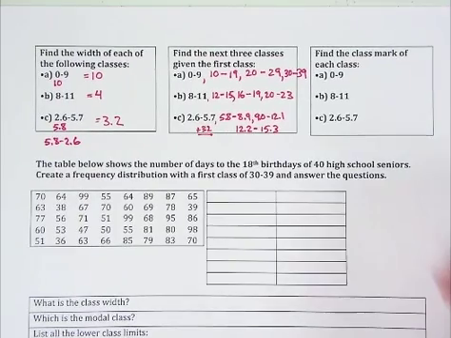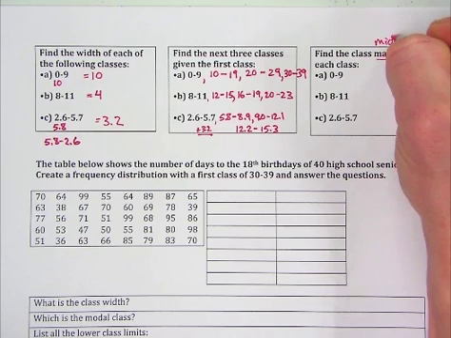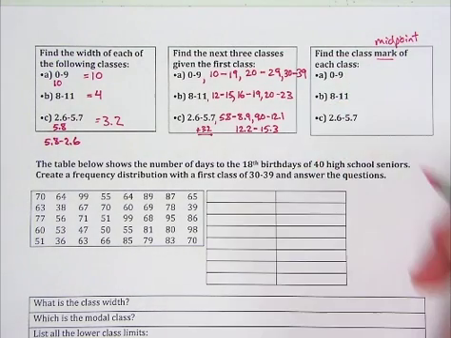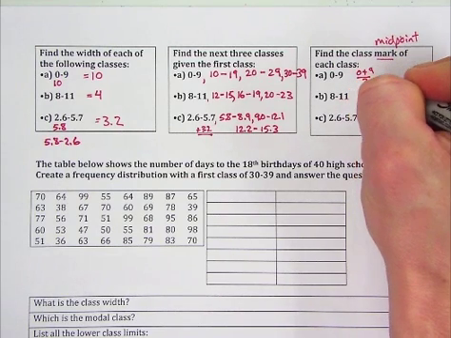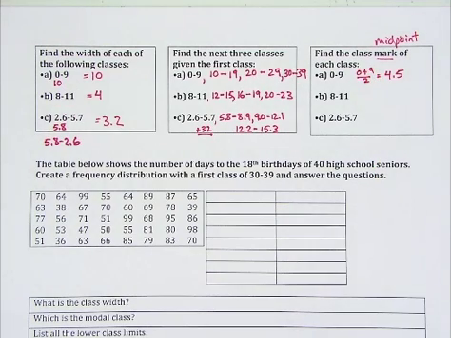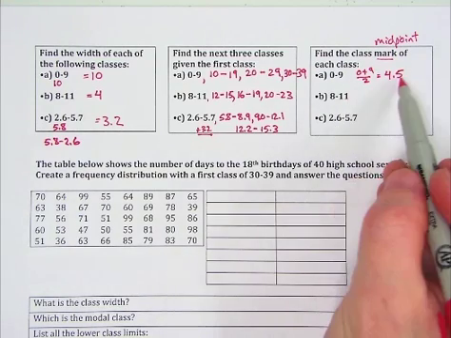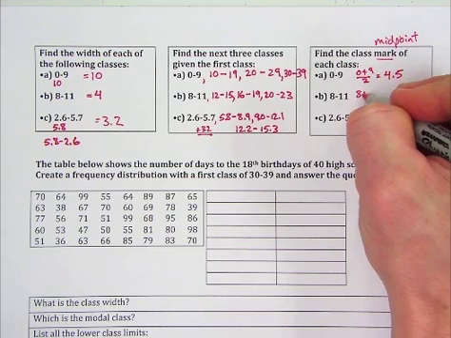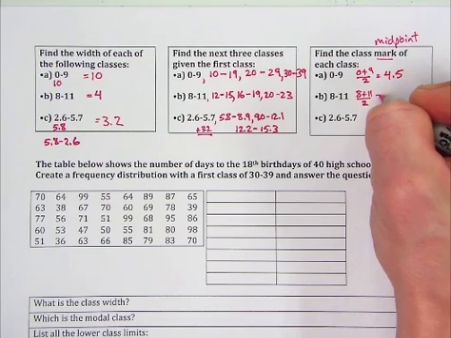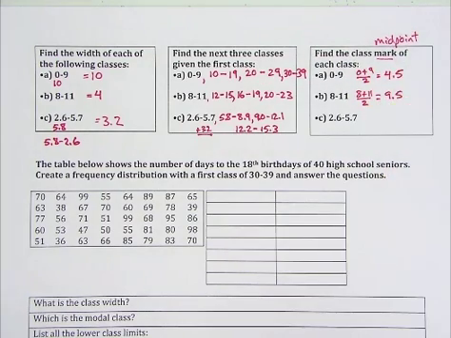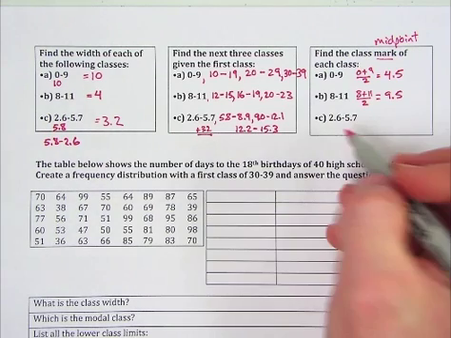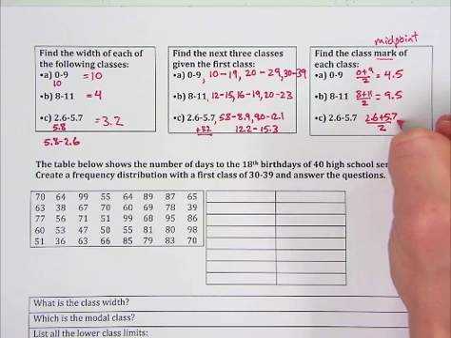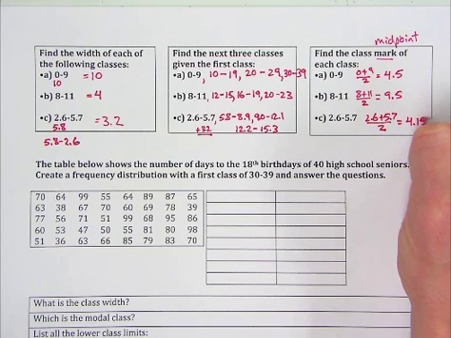Now our next box is going to highlight finding the class mark or midpoint. Same thing. So what we want to do here is add the two limits together and then divide by 2. So notice your class mark can be a decimal point even if your numbers are integers. For the next one, we add them up, divide by 2, gives us 9.5. And it doesn't matter if it's decimals, we do the same thing. 2.6 plus 5.7 divided by 2. That gives me 4.15.